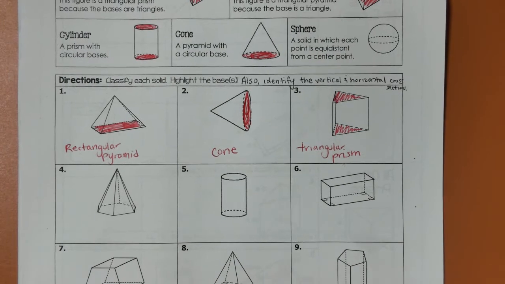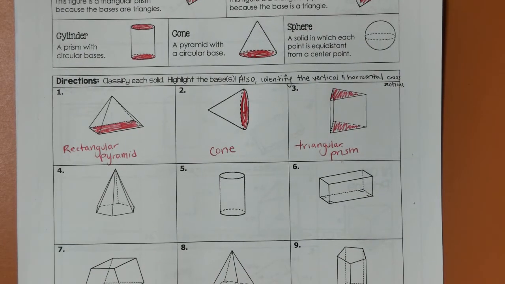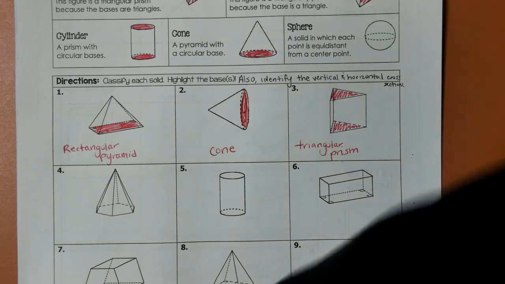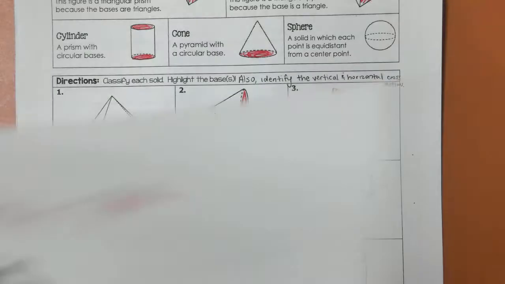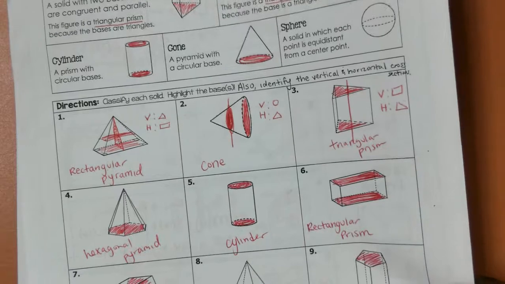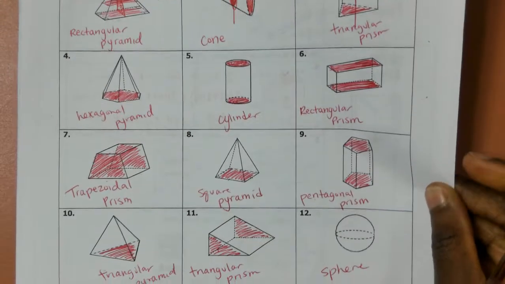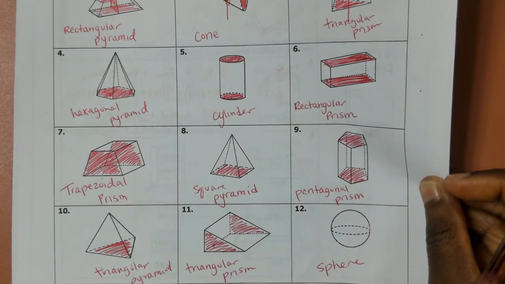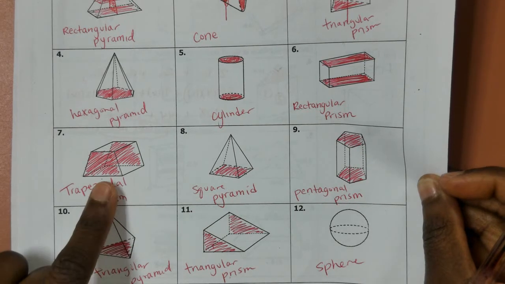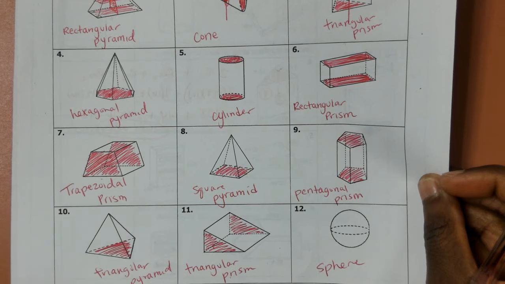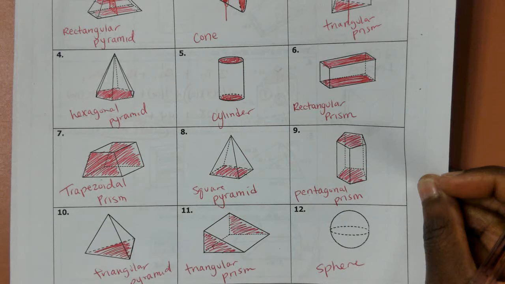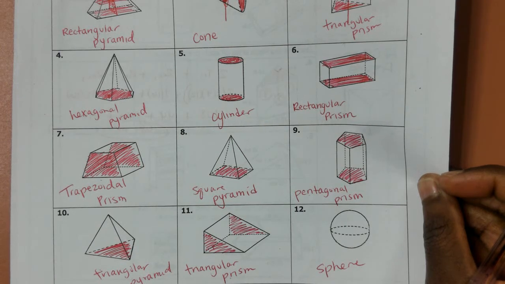Okay, so take a minute to do 1 through 12, and then just check. I'm going to flash the answer key, and just check to make sure you got those correct. Okay, here are our answers for those shapes. On number 7, because it's a quadrilateral, we don't call it a quadrilateral prism. We name it by the specific quadrilateral shape, so trapezoidal. Same thing with the square here. We would name it by the square instead of quadrilateral pyramid.